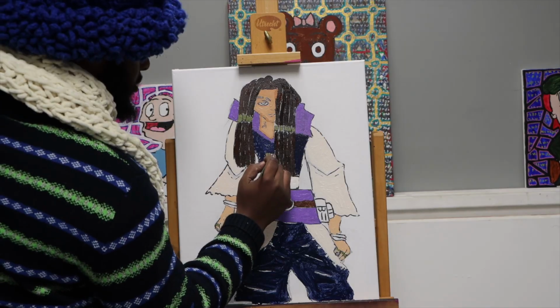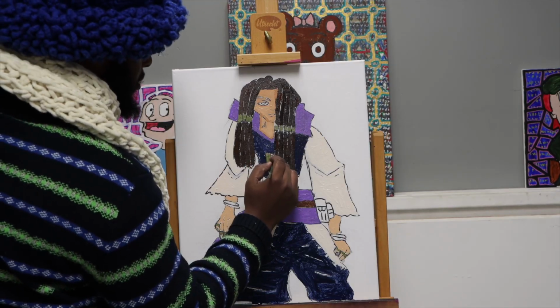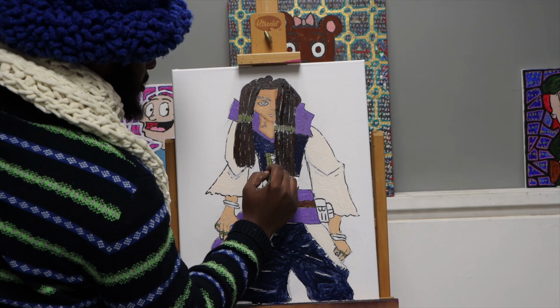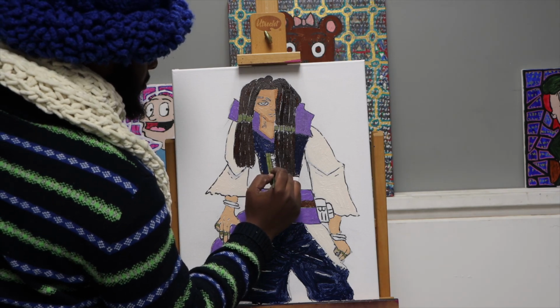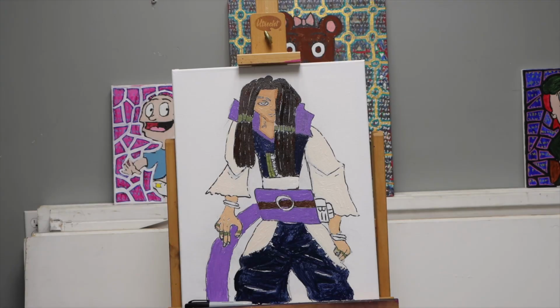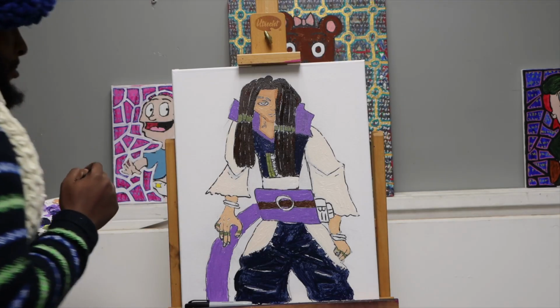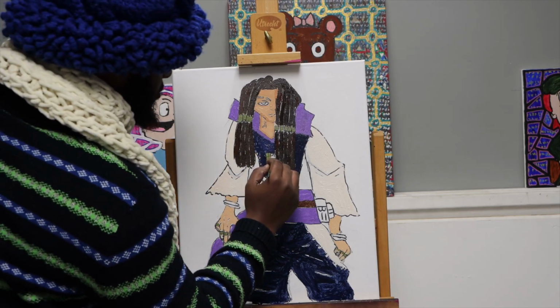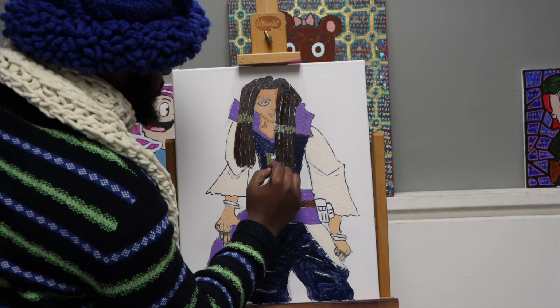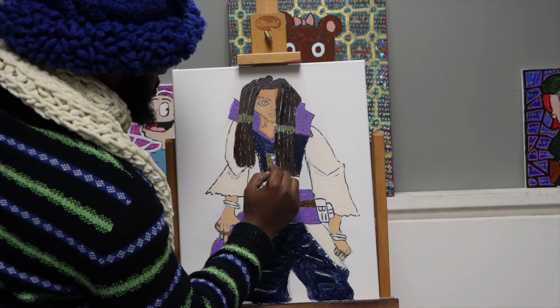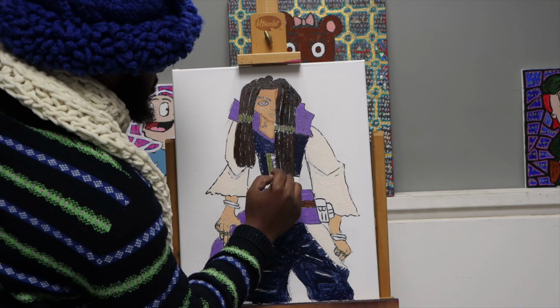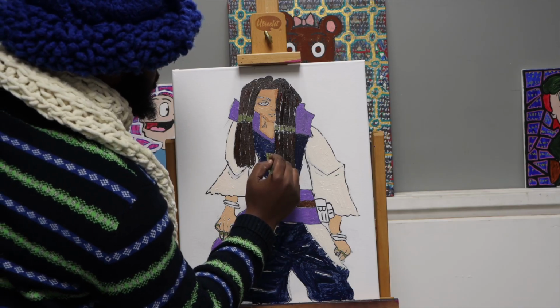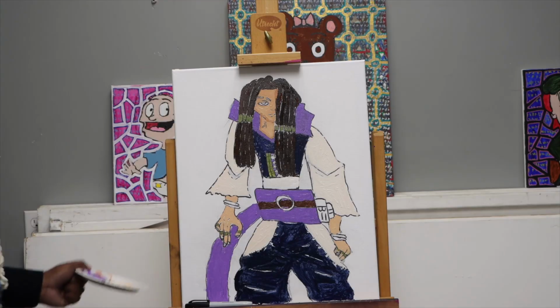Here, I'm going to add these little silver bubbles here. Sometimes I take a little bit of creative liberties for myself. It doesn't have to look exactly like it.